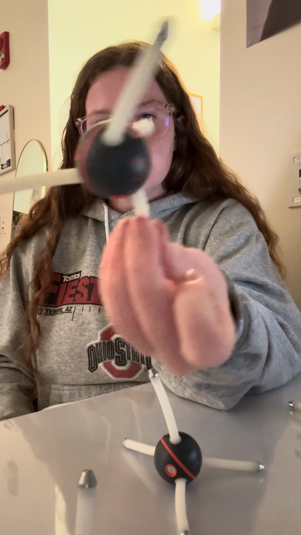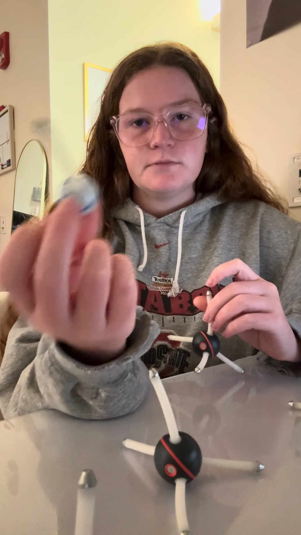Okay, I'm gonna make 2-methylpropanol. To start, you need 1 oxygen, 4 carbons, oh, there it is, and 8 hydrogens. So I like to start with my oxygen and carbon because it's a double bond.